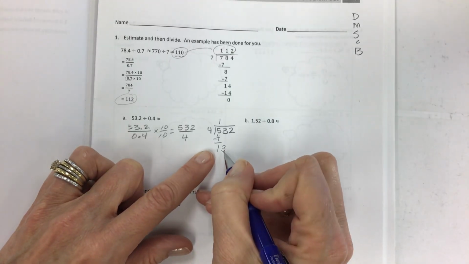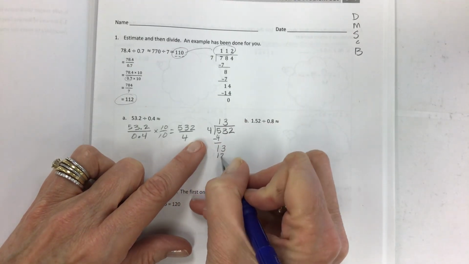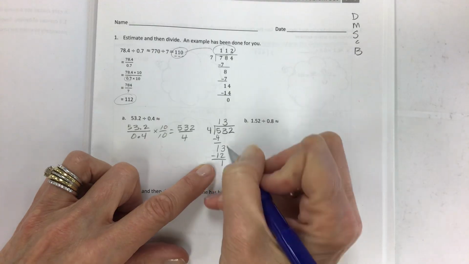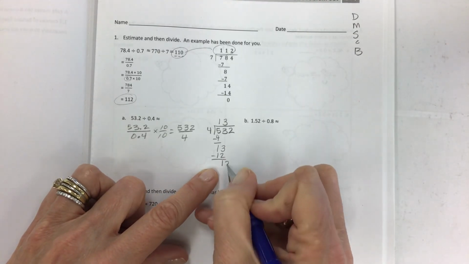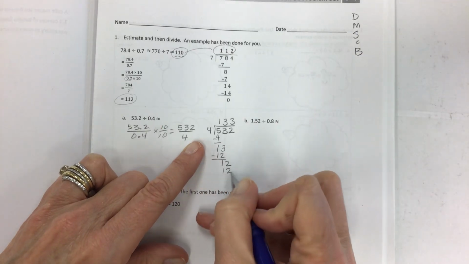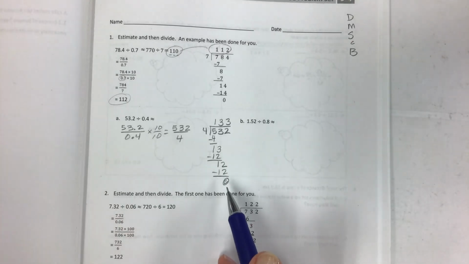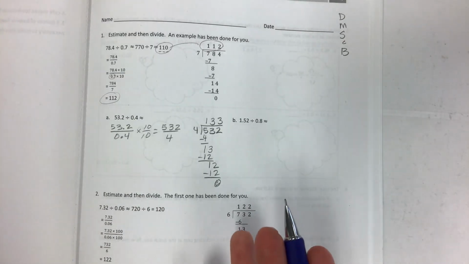So we're at the divide again. 13 divided by 4 is 3, because 3 times 4 is 12. Subtract, get 1. Quick compare, bring down the 2. We get the 3. 3 times 4 is 12. We subtract. I always like to put a happy face because I'm happy when I have no remainder, because I just don't have to think about it.